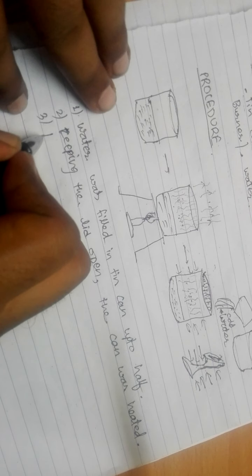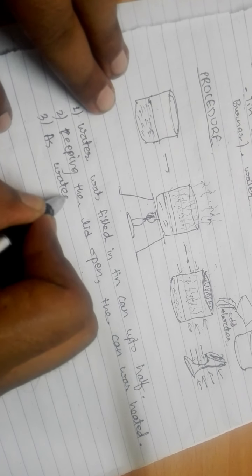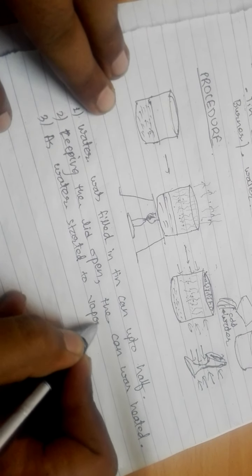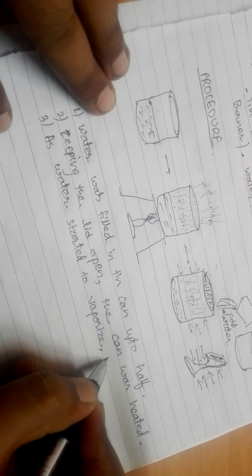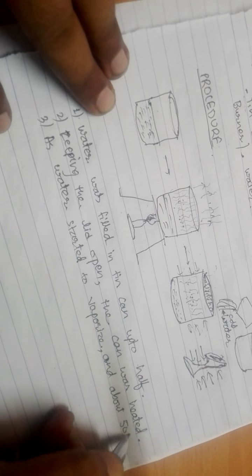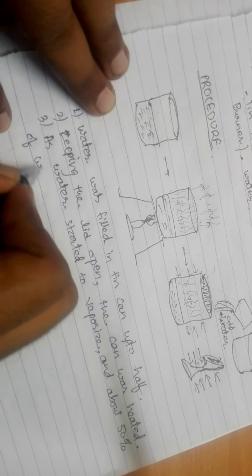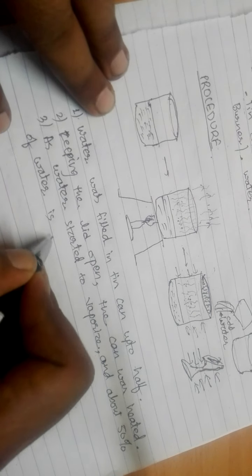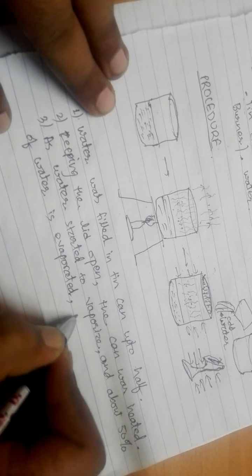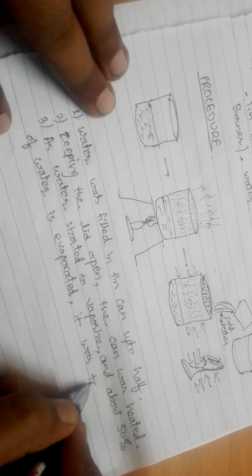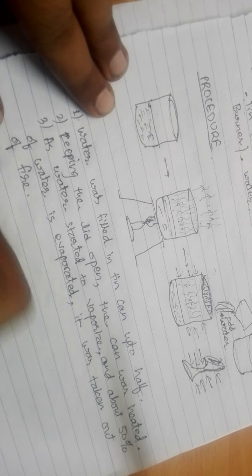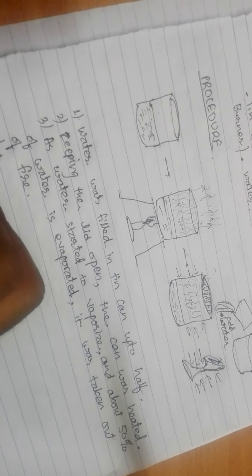Number 3, as water started to vaporize and about 50% of water evaporated, it was taken out of the fire. And then what did we do?